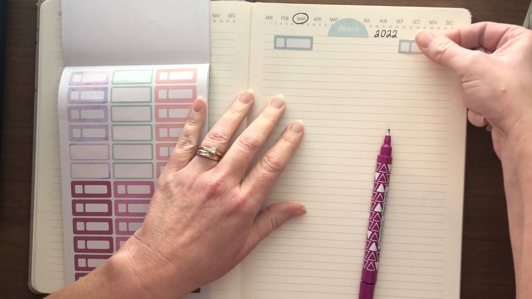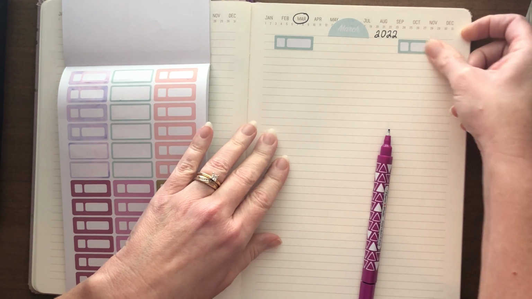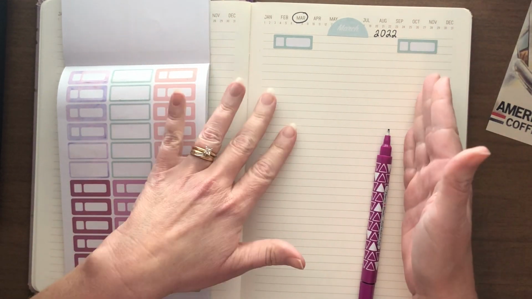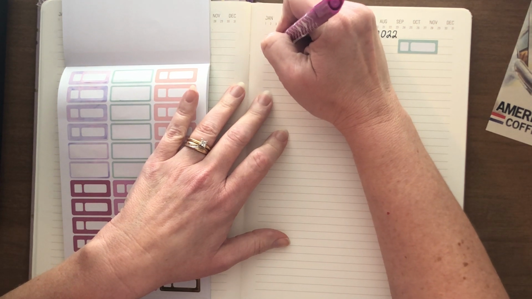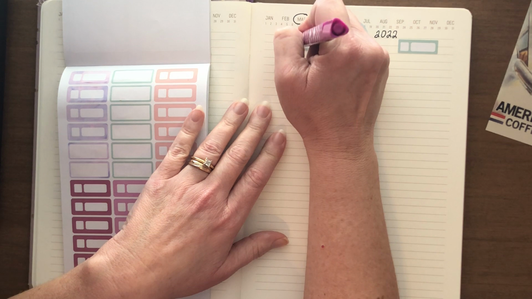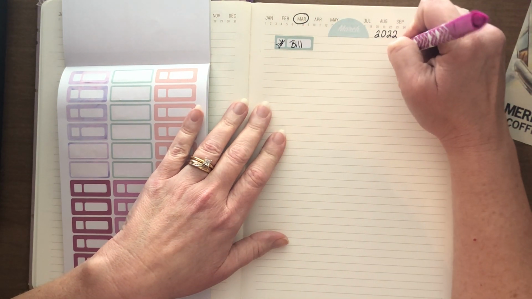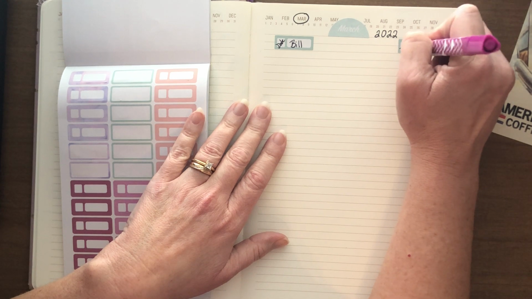And then the last section over here won't get filled in now, but that's going to be actually what I paid for each of those bills. So let's fill this in. I like to identify the date it is due, the name of the bill, the date I pay it, and how much I actually paid.